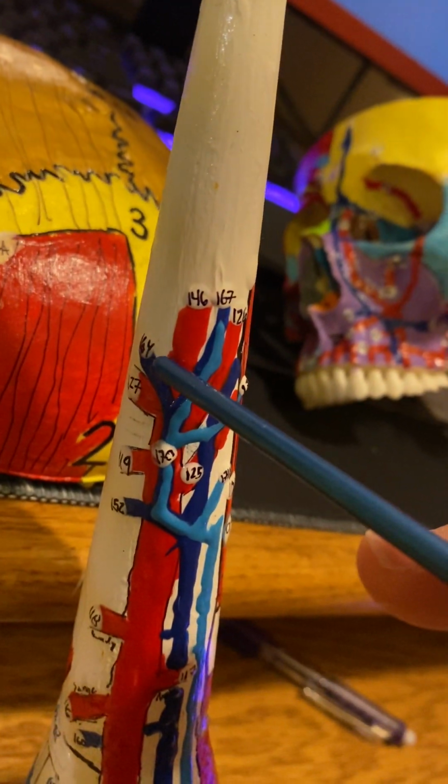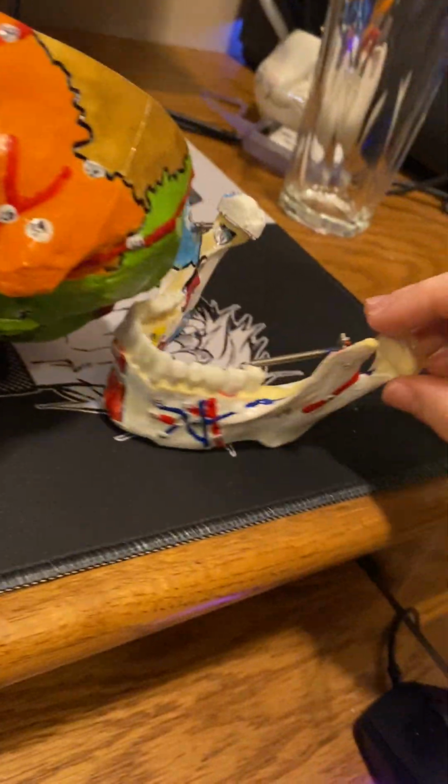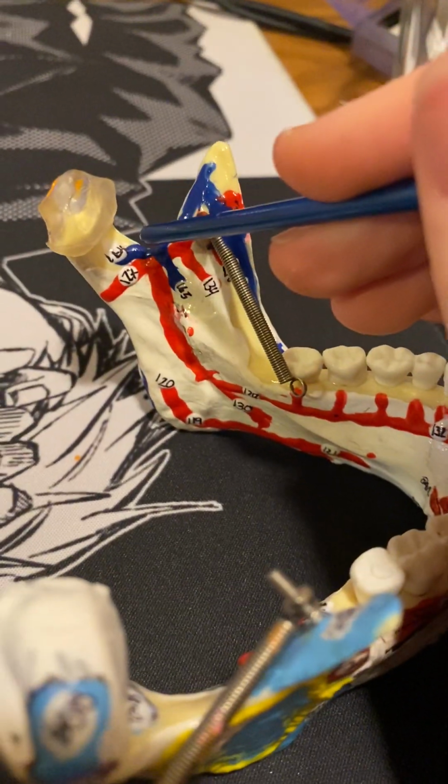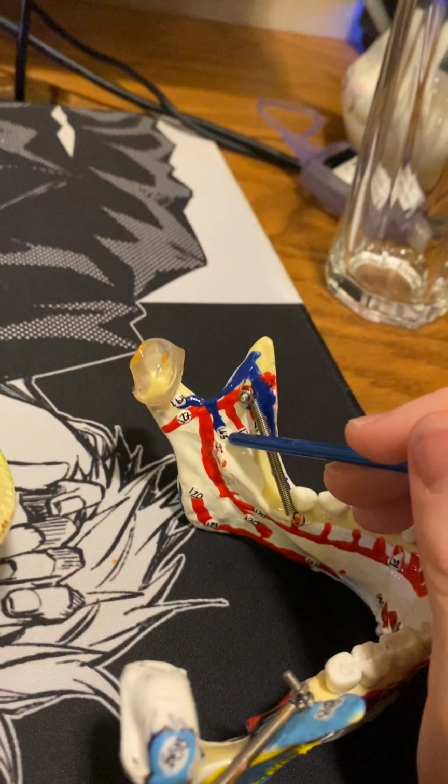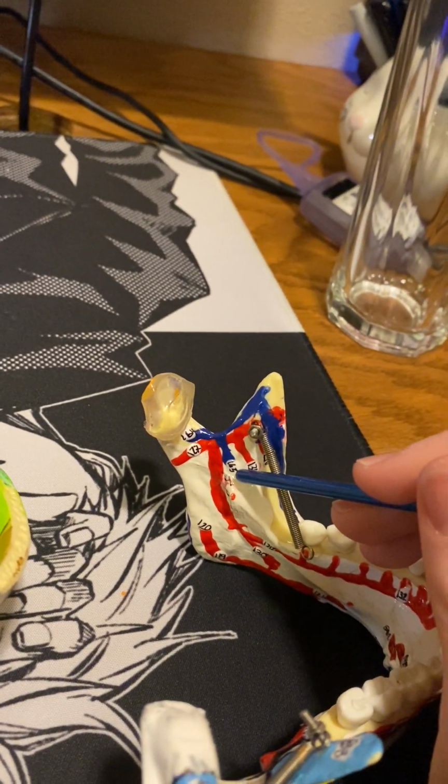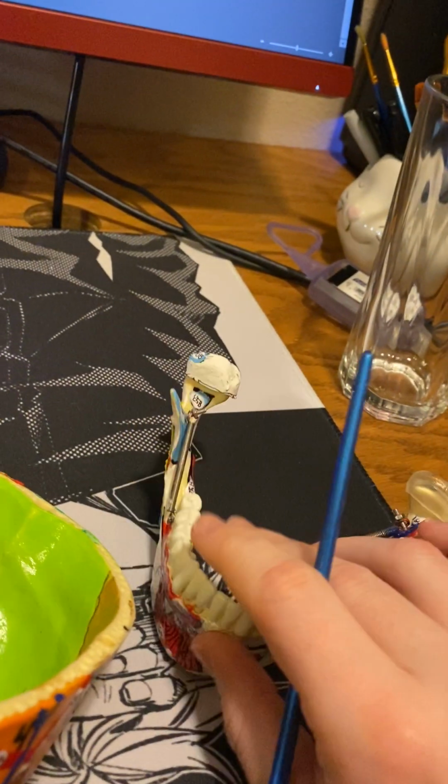It is right here, as well as right here. 165 here is the IA vein. And 166 we have the mental vein.